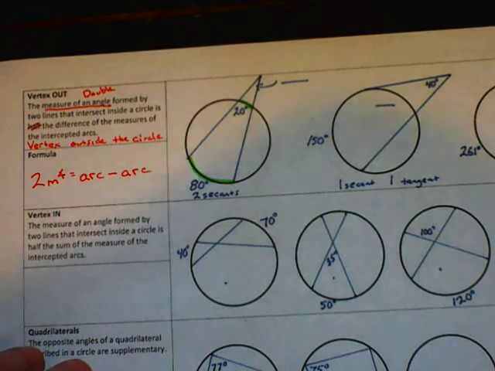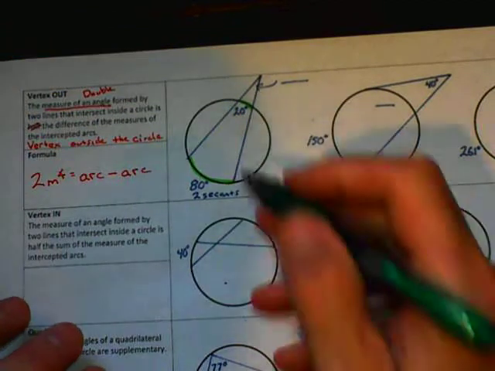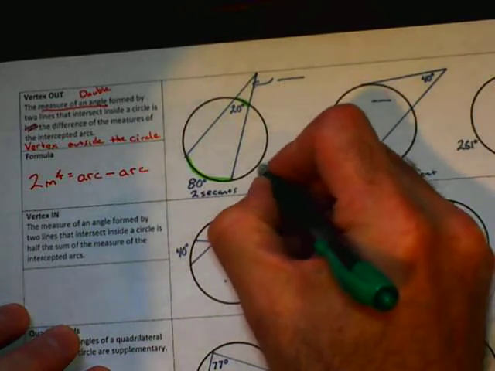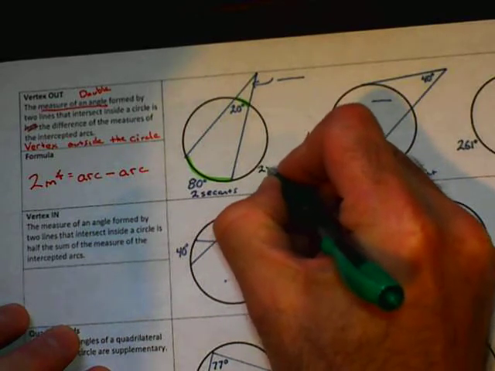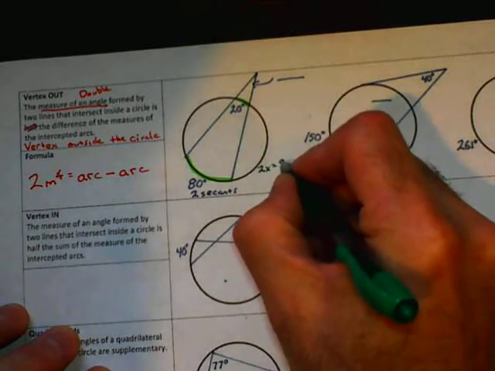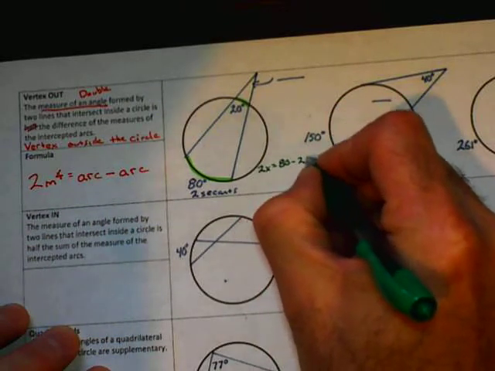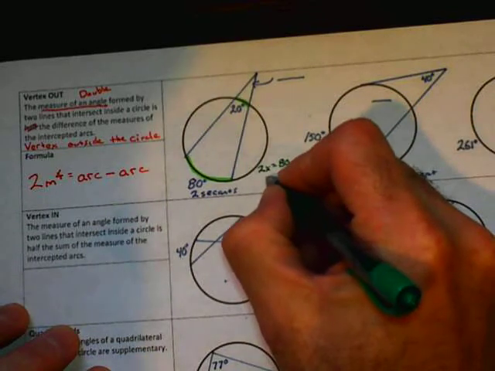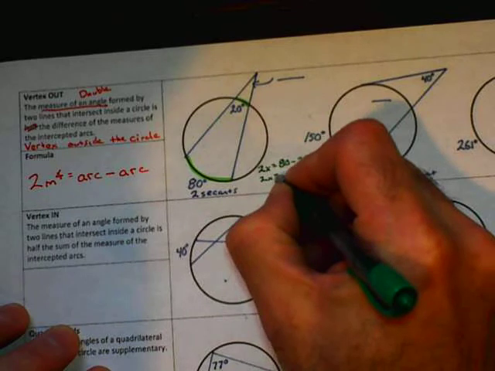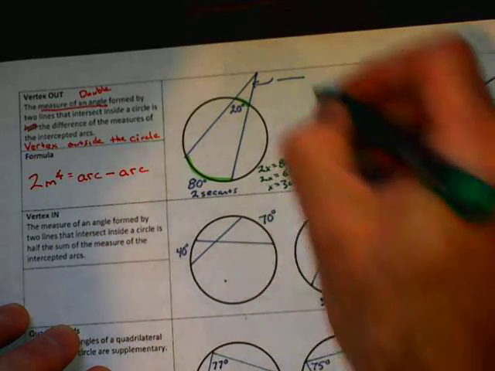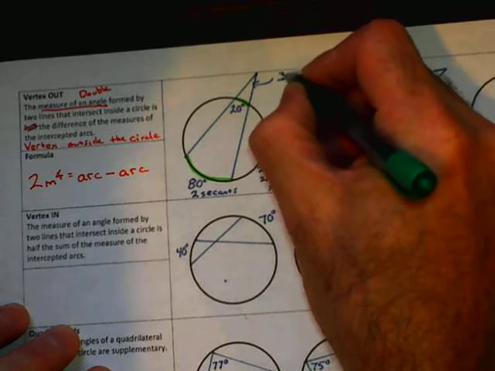So in this case, on this problem right here, we're going to double what we want, 2x equals the arc minus the arc, 80 minus 20. Well, then that's going to be 2x equals 60, so x equals 30. So this angle is 30 degrees.